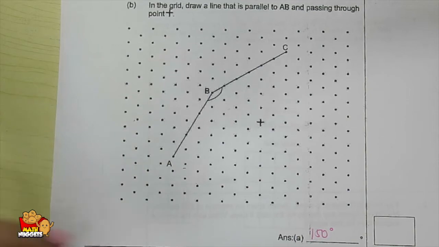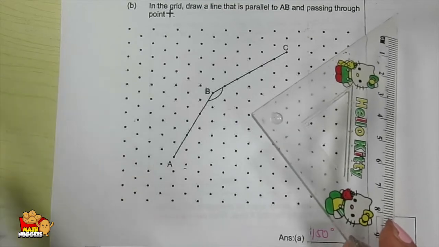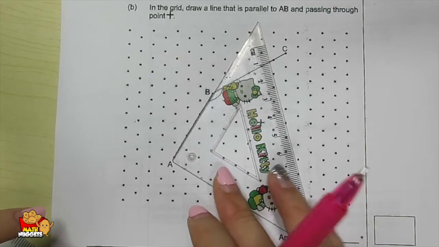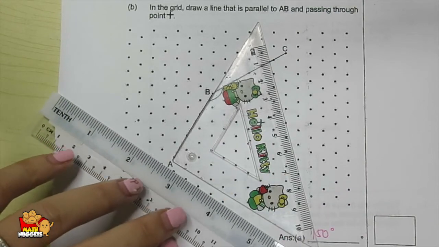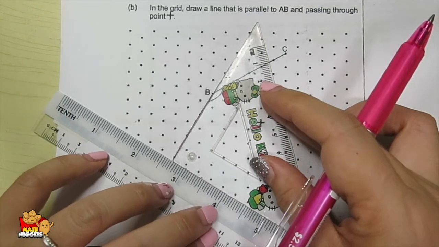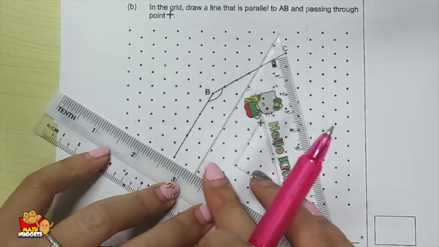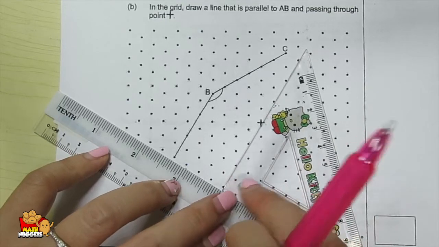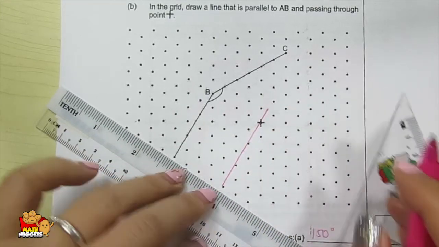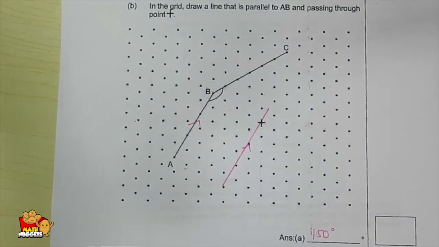So in order to do that, we need a set square and a ruler. Okay, so I'm going to put my set square this way and my ruler this way. Make sure they are aligned. And I'm going to hold the ruler firm and I'll slide the set square up to the point where it touches T. Draw. So that's how we draw a parallel line. So this line is parallel to AB.